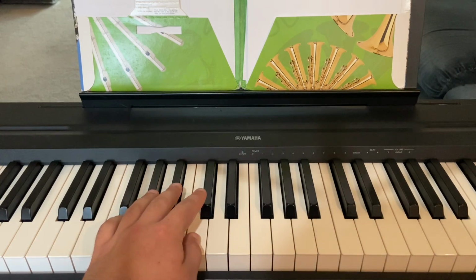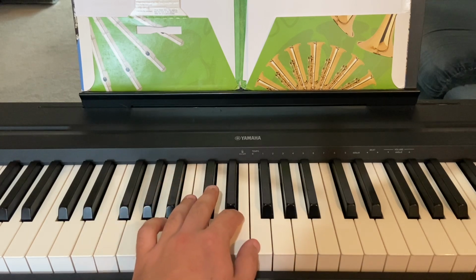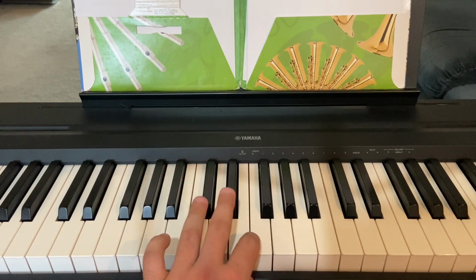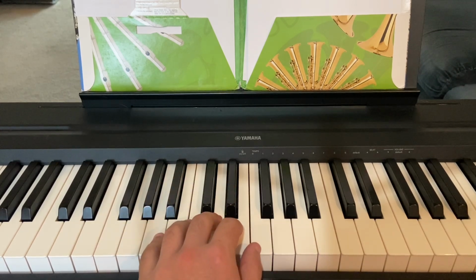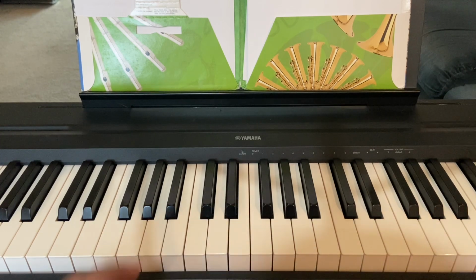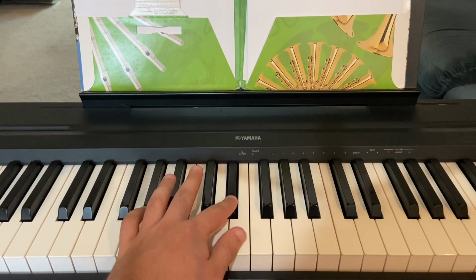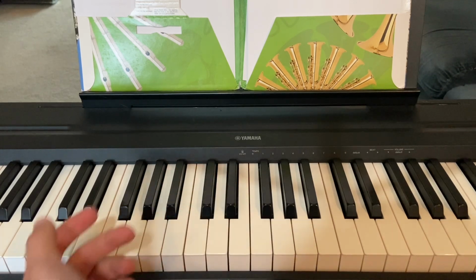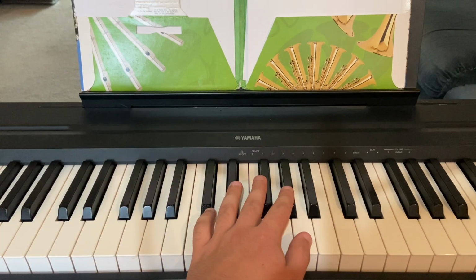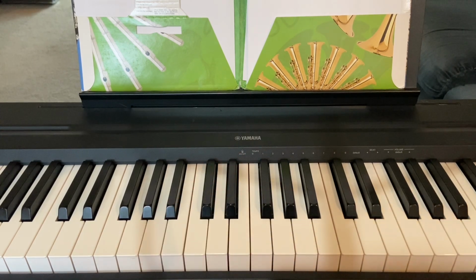But that smallest interval, for instance from C to C sharp or from E to F, you'll notice there's no note between them. It is the smallest interval that I can travel on the piano. We call that a half step, okay? So here's a half step, half step, half step, half step, half step, and so on. And you can also do half steps downwards, right? Half step, half step, half step, half step, and so on.